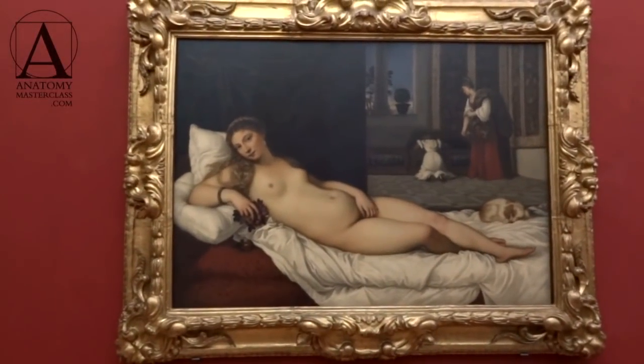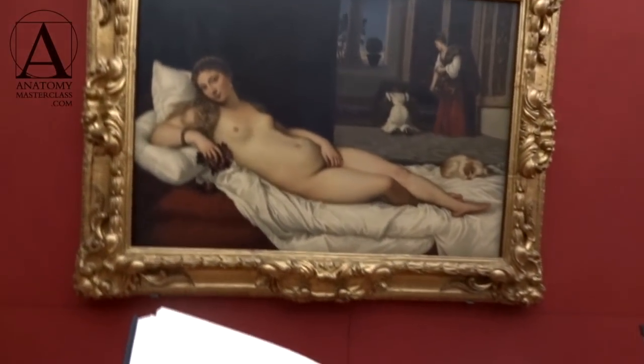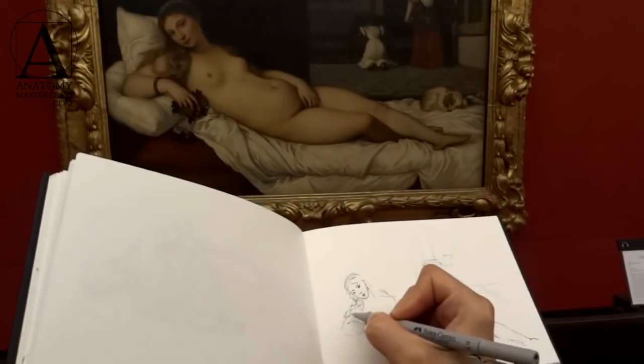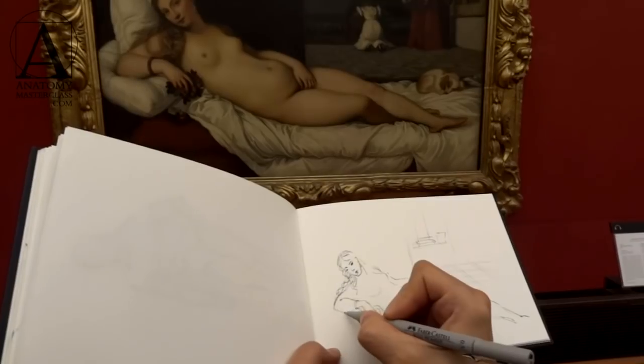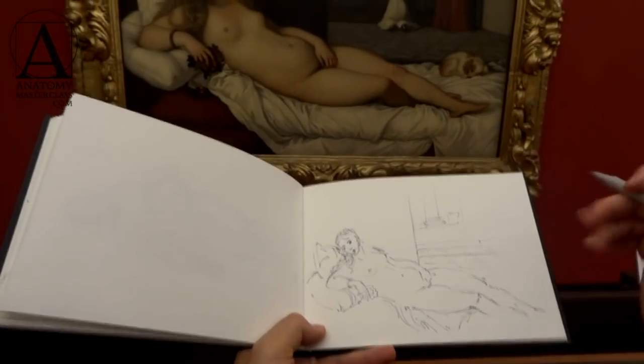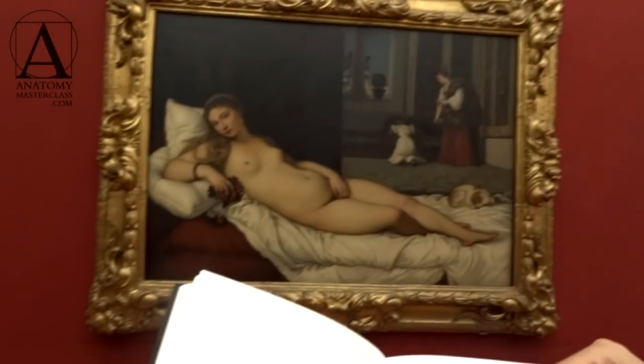I have one word of caution though. Do not rely on exclusively making copies. Such practice has to be mixed with drawings from life, memory, and imagination. Drawing from the old masters is copying, after all.